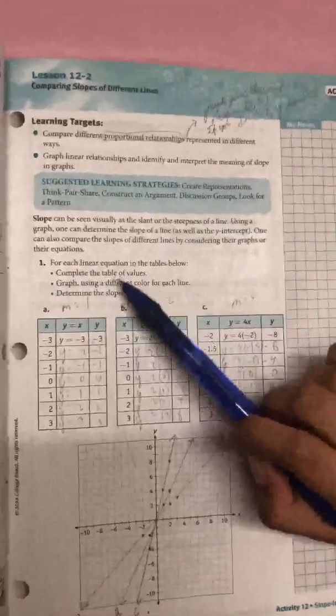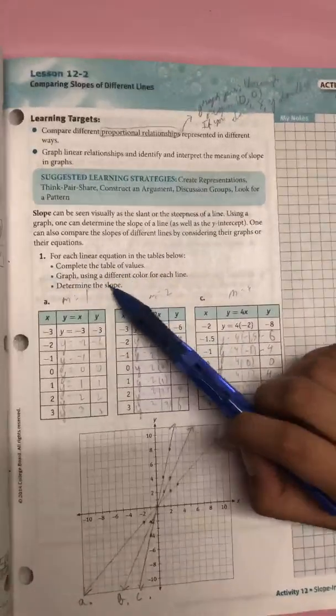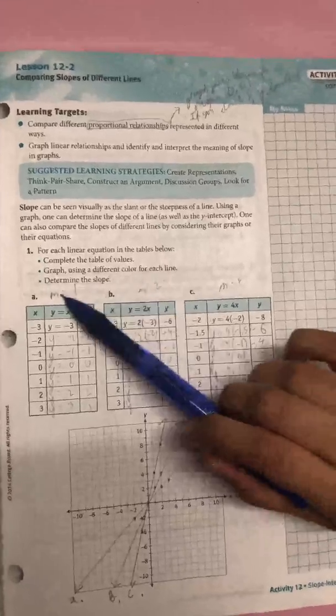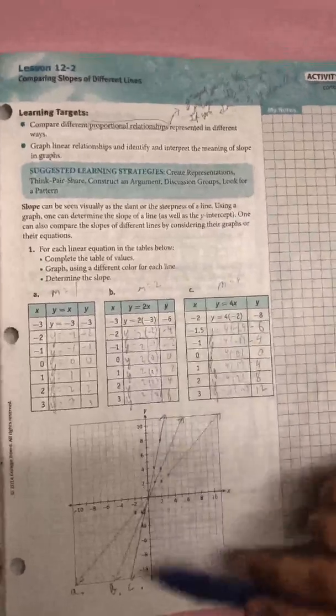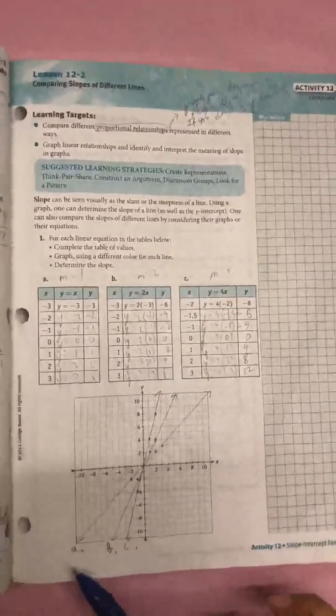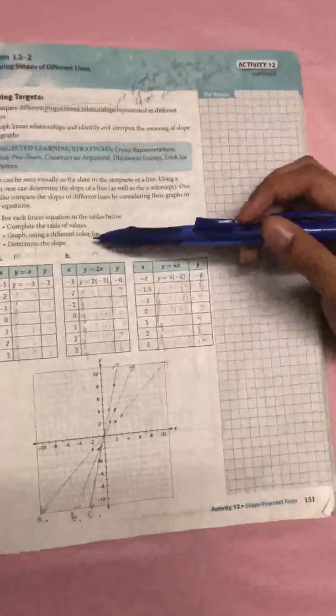Number 1. For each linear equation table below, complete a table of values. Graph using different colors for each line, determine the slope. It's okay if you don't have different colors, just label them like this, A, B, and C, so you know which graph is which. So let's complete a table of values.